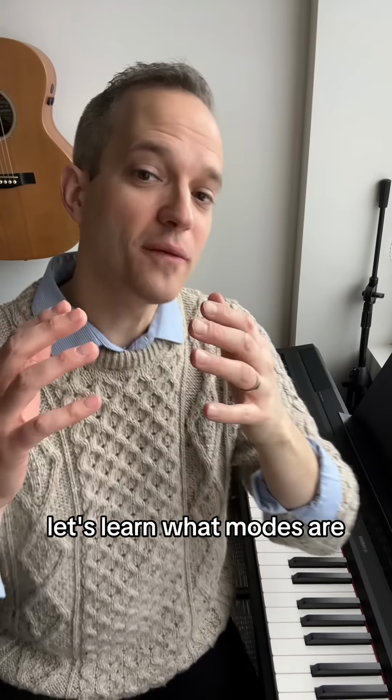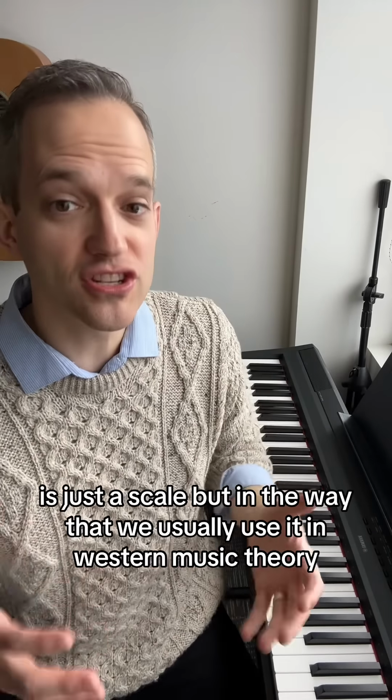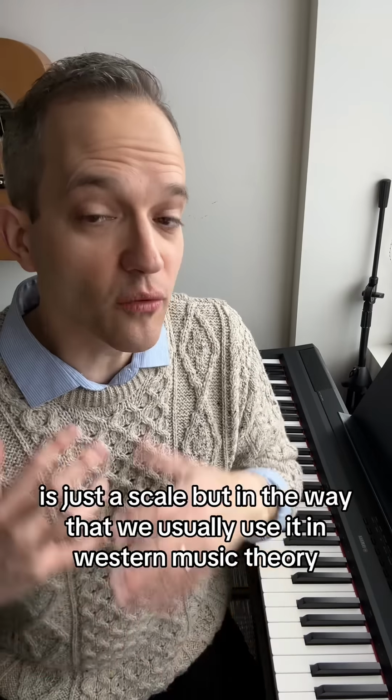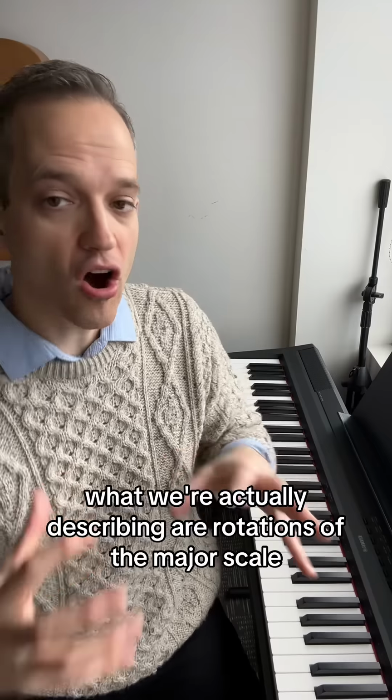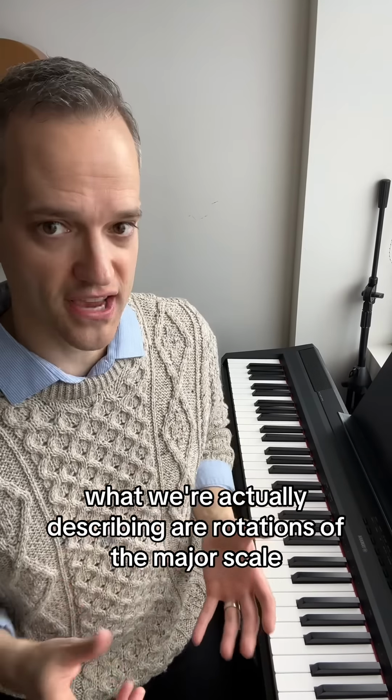Okay, musicians, let's learn what modes are. A mode, put very simply, is just a scale. But in the way that we usually use it in Western music theory, what we're actually describing are rotations of the major scale. Here's what I mean by that.